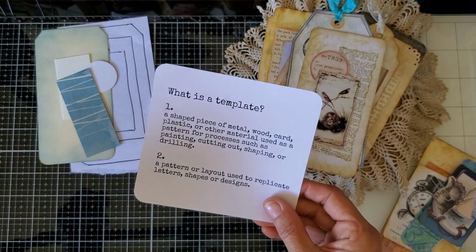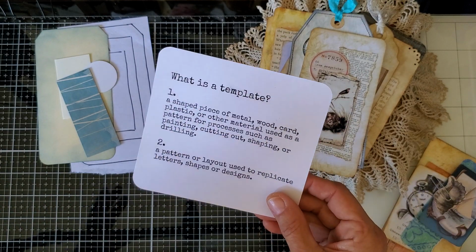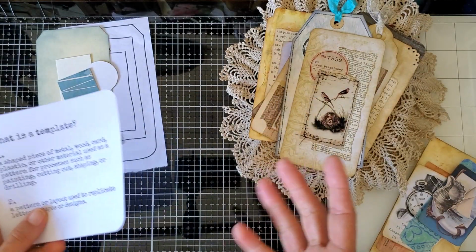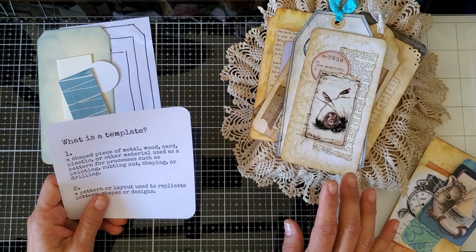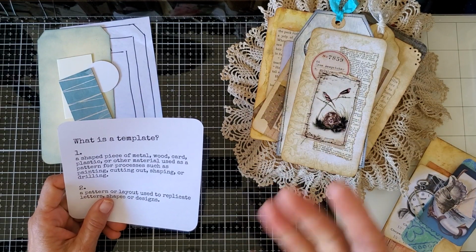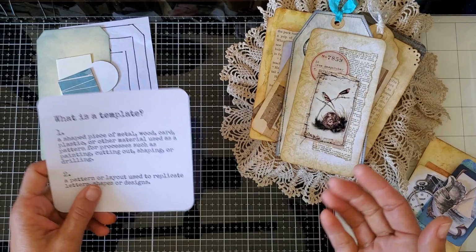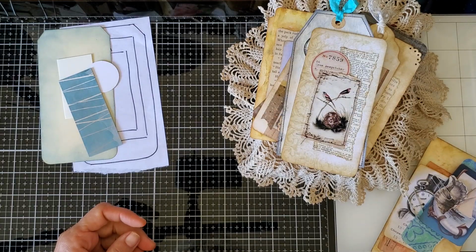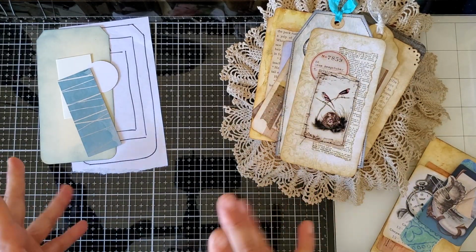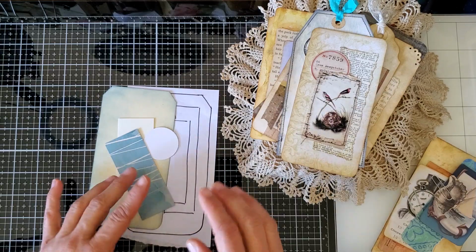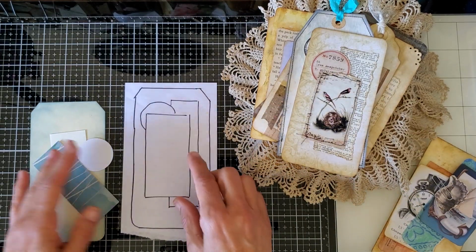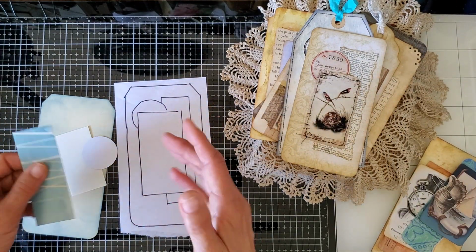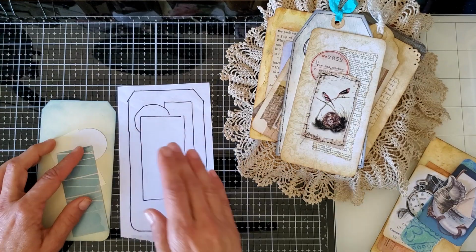But I understand a template to be a pattern or a layout that's used to replicate letters, shapes, or designs, like a stencil or a sewing pattern. That's something that you can repeat and get the same results. So that's what a template is. It's a little different than a pattern, because it's a physical object. So this is a pattern, this would be a template because you could trace around that or use it to get the same result.